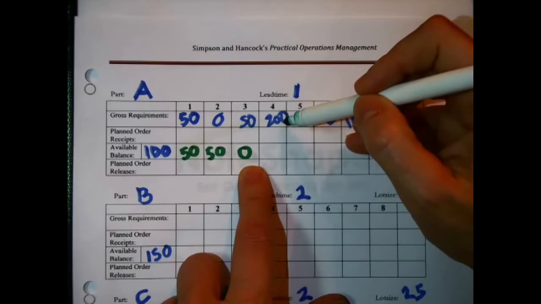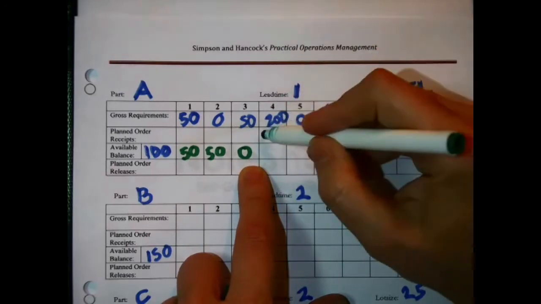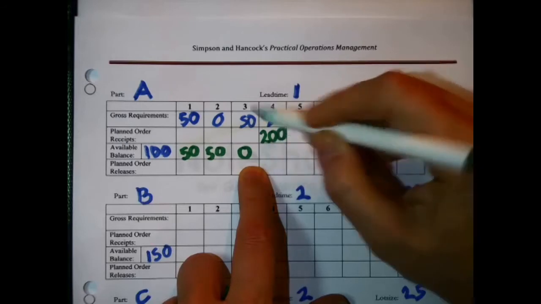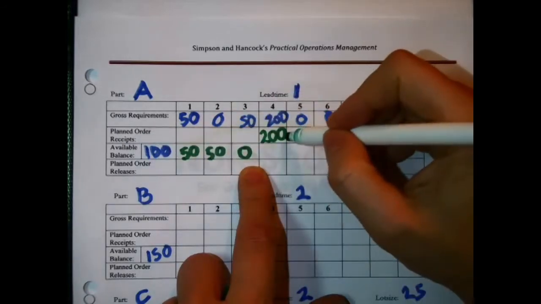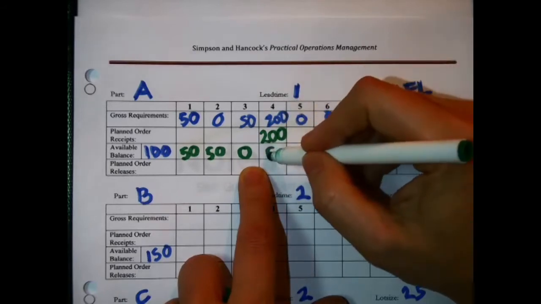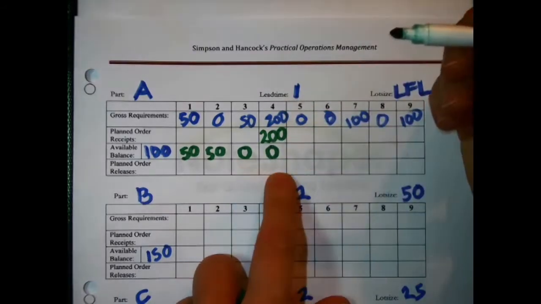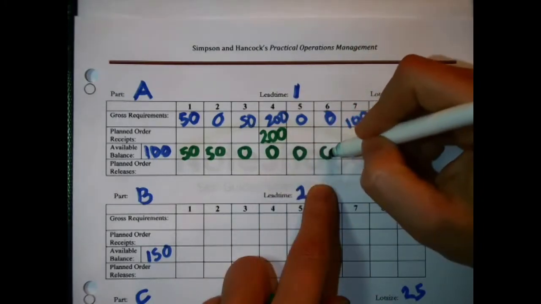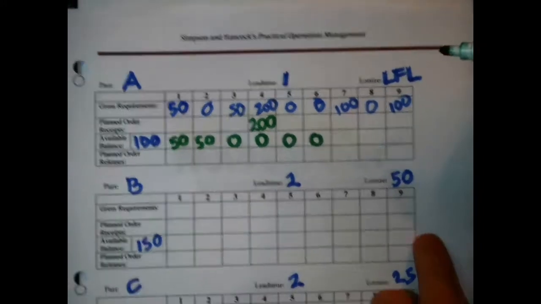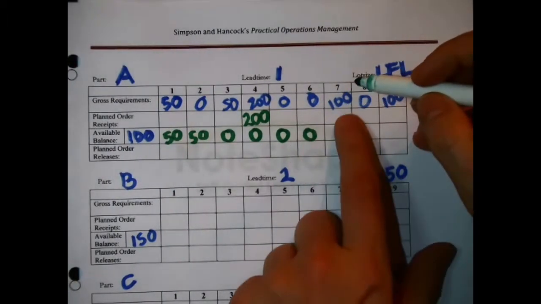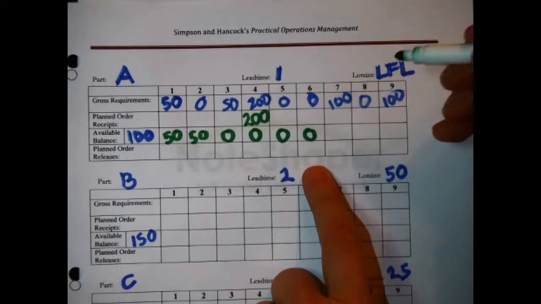So I'm going into the fourth week with nothing in inventory, and I need to ship out 200. Now I'd better get active and schedule to receive. Planned order receipts: I'd better receive 200 because I'm going to turn right around and ship out 200. That means by the end of that week, there won't be anything in inventory. Then there's nothing going on in the fifth week or the sixth week. Going into the seventh week, I have nothing in inventory and I need to ship out 100. I have a need for 100.